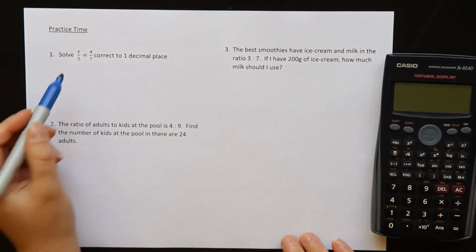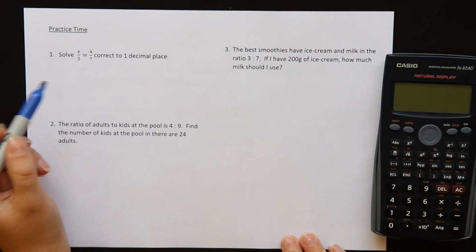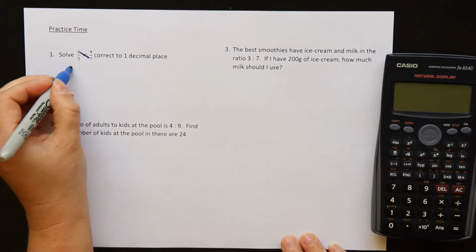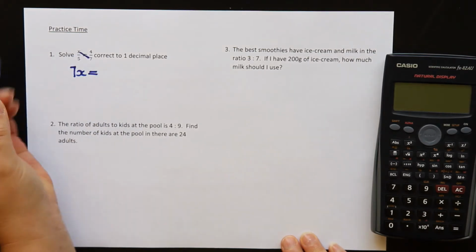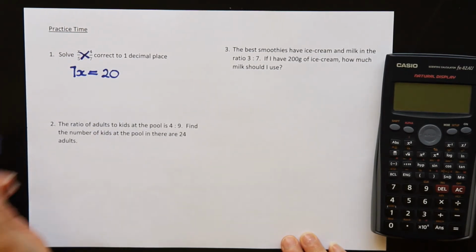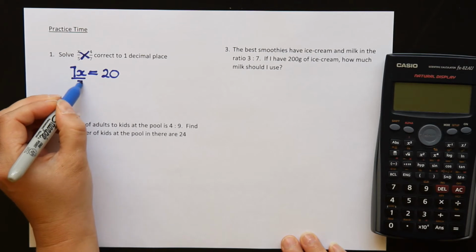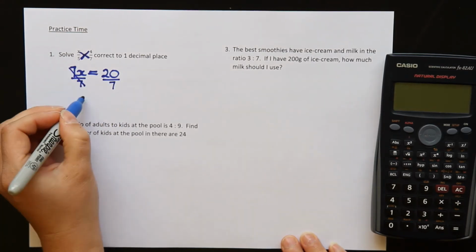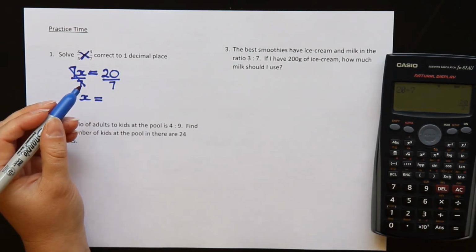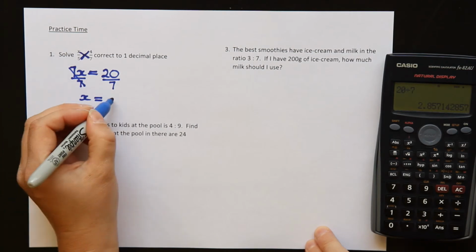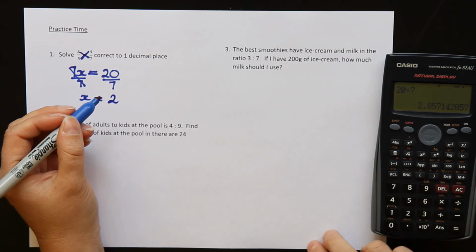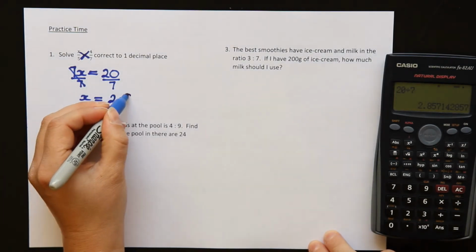The first one is just to solve the equation correct to 1 decimal place. That's just practicing cross multiplying. So x times 7 is 7x, which is equal to 4 times 5, which is 20. Now we want to get the x by itself, so we need to divide by 7 to get rid of that. X is on its own, and 20 divided by 7 is our answer. It says 1 decimal place, so we have 2 point. Now I have an 8.5 here, so I need to round that up to become 2.9.